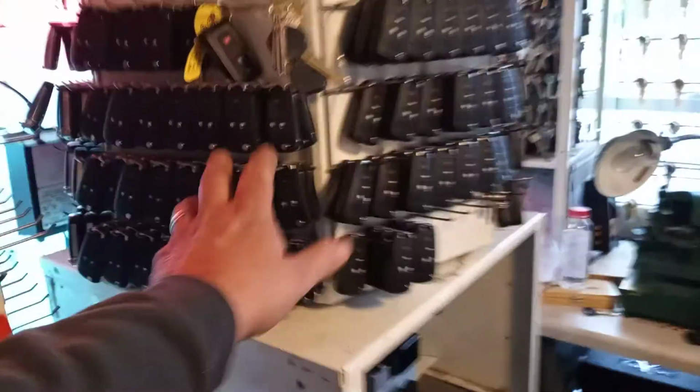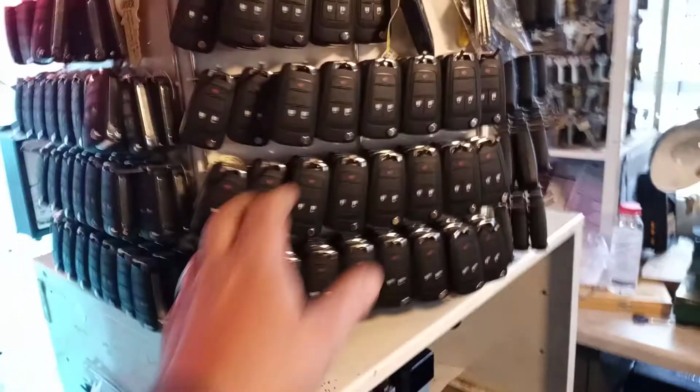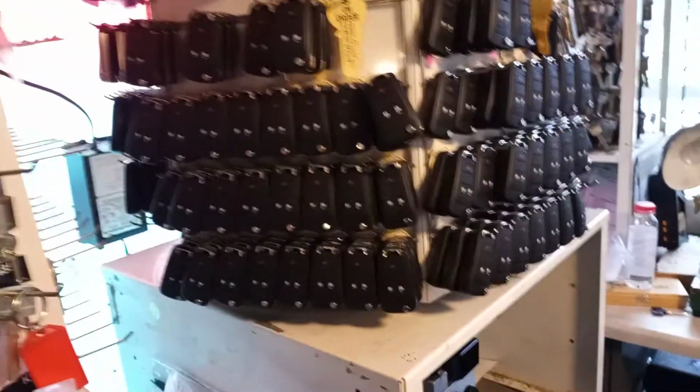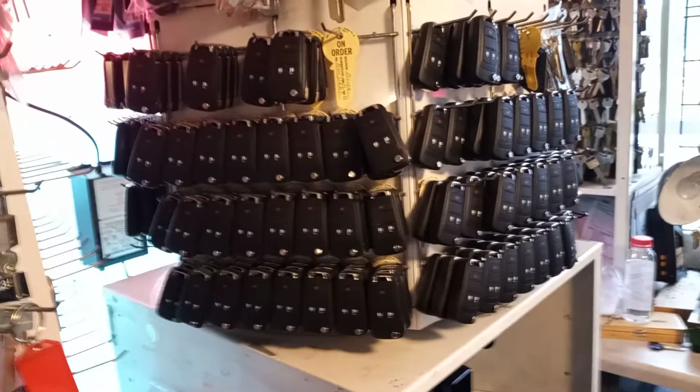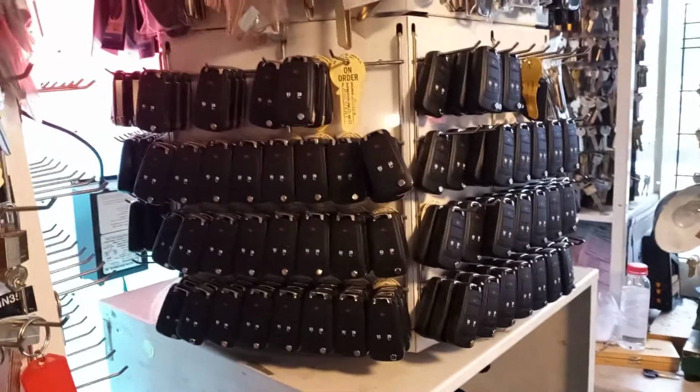So I do sell keys occasionally on eBay and stuff if I get a lot, at least automotive keys. And people say, will you cut the key for me? And I'll say, well, if you could give me the key code, I could cut the key. And they tend to give me the VIN number. They don't really understand what a key code is. So I thought I'd do a little video on what a key code is.